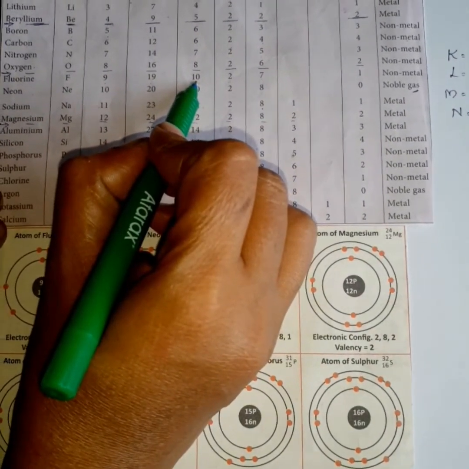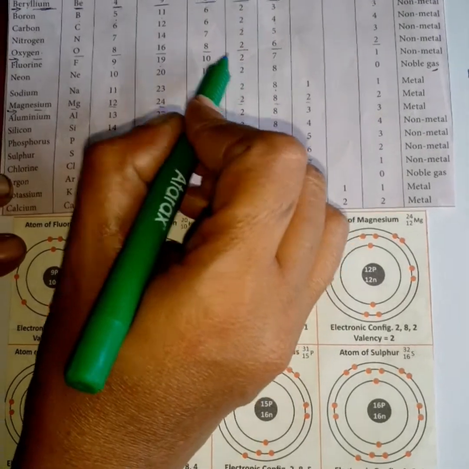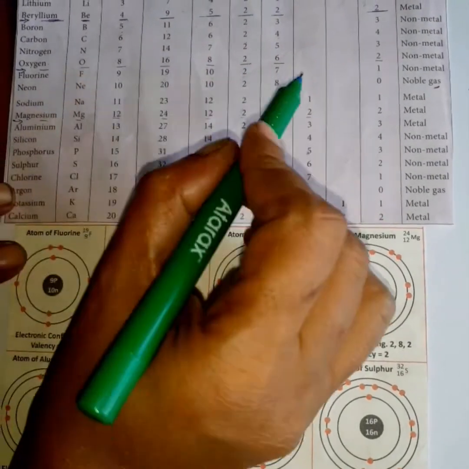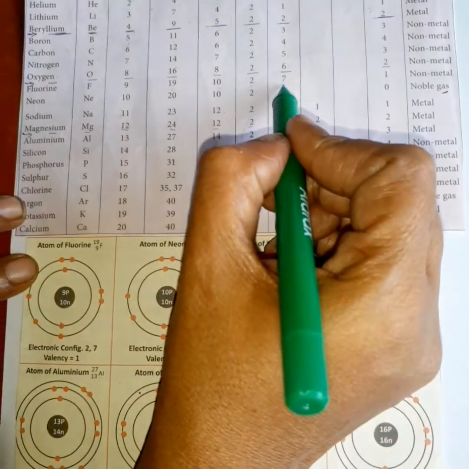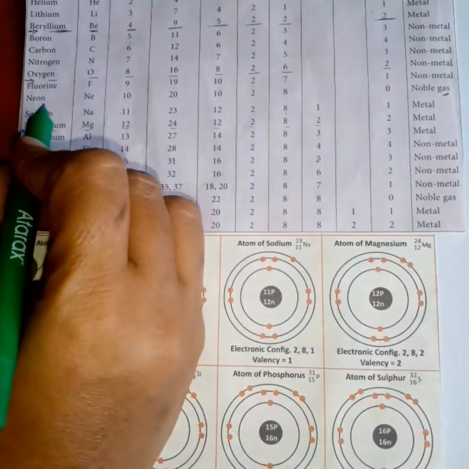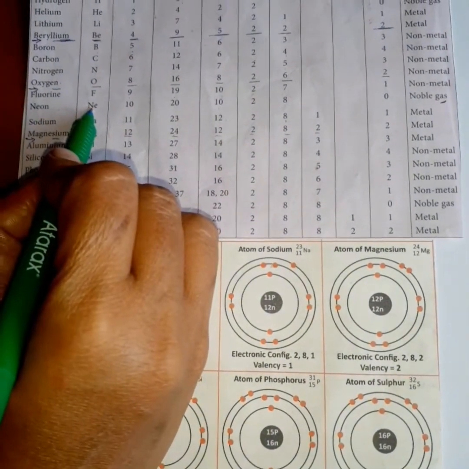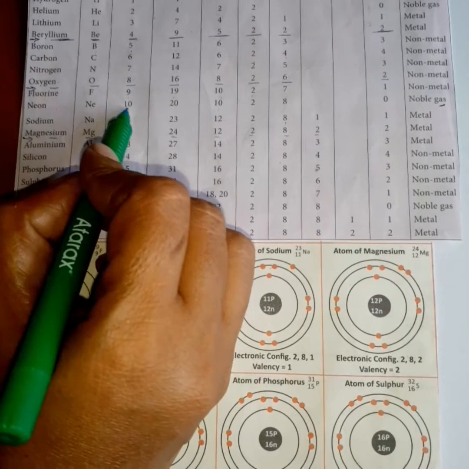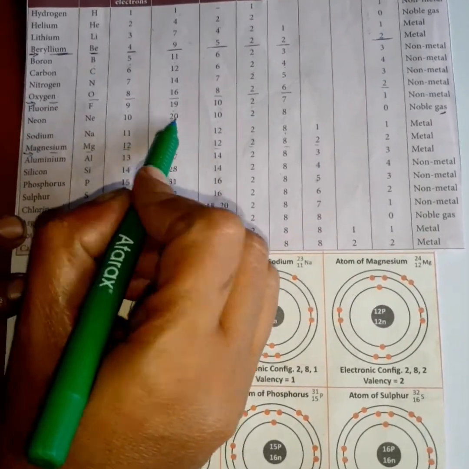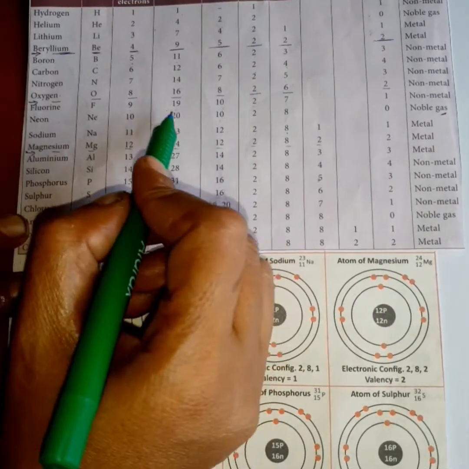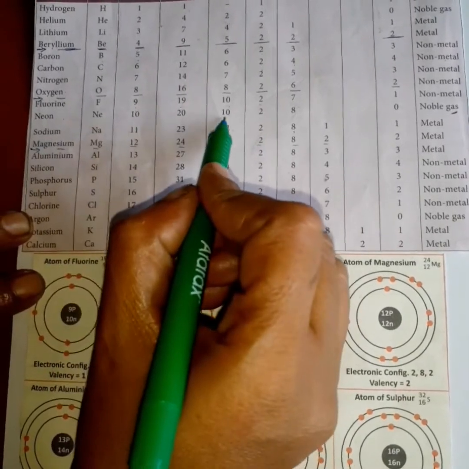Okay. First shell filling with 2 electrons. Remaining 7 electrons are there, so it is filling the second shell. Okay. Next one, neon. Ne. Atomic number 10. Mass number 20. Number of neutrons 20 minus 10 is equal to 10.